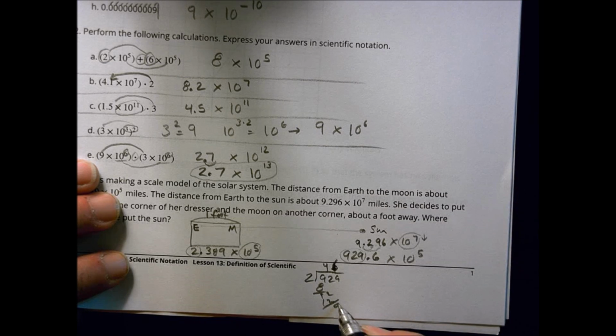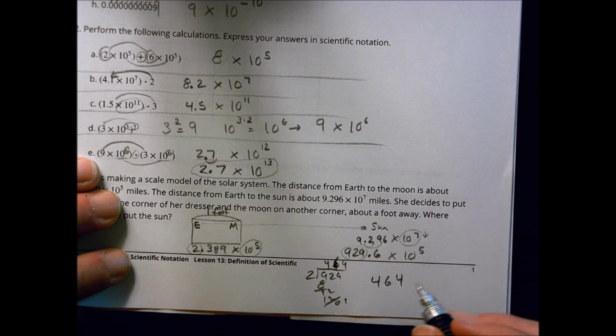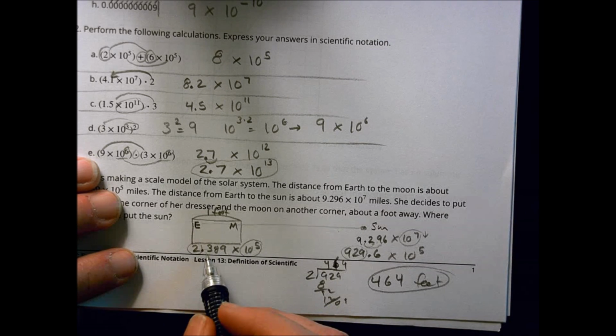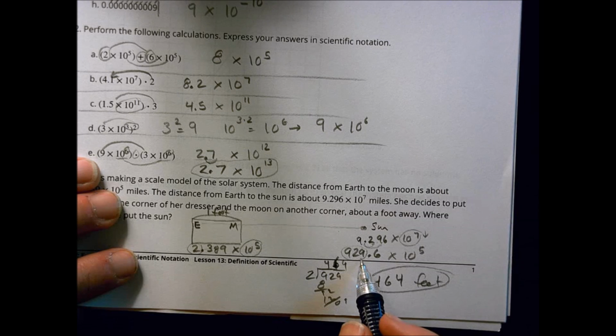And then it goes into 9 about 4 times. So it's about 464, in this case. If this is 1 foot, this is 464 times the difference there. It's about 464 feet away, comparatively. If 1 foot is 2.3, and this is 929, that'd make it about 464 feet away.